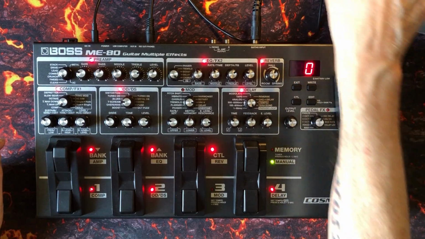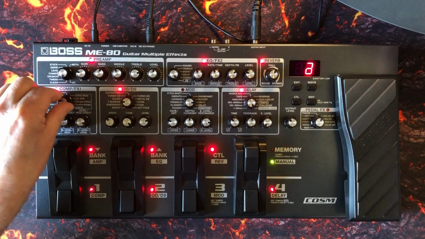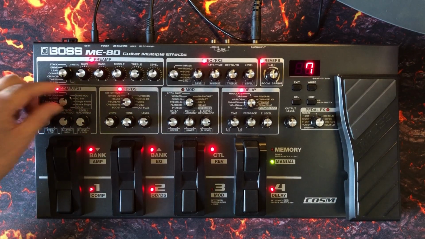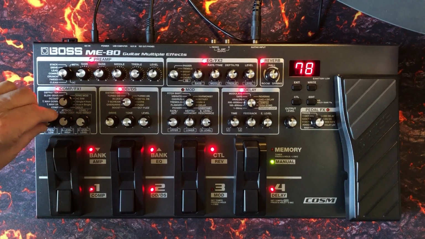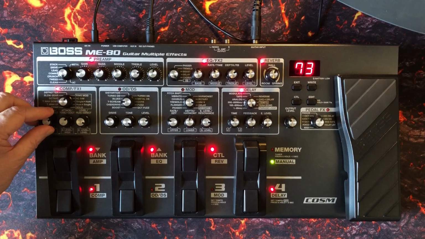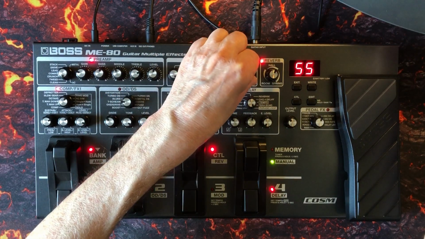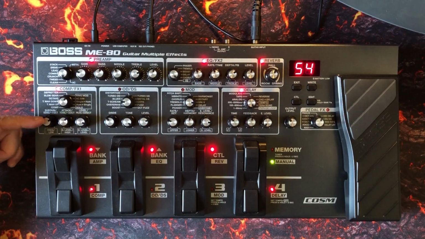Now here's a cool thing. I'm going to set this to this ring modulator effect. Turn overdrive off. Give myself some volume. Listen to this now. If I make an adjustment with this control.